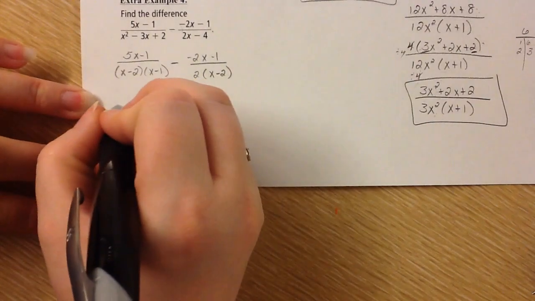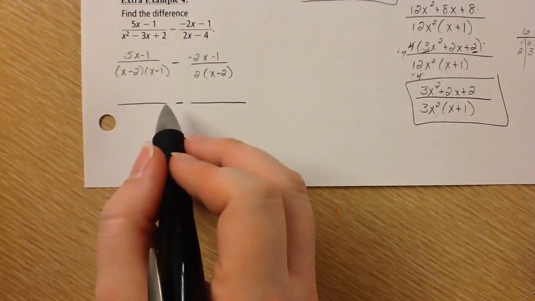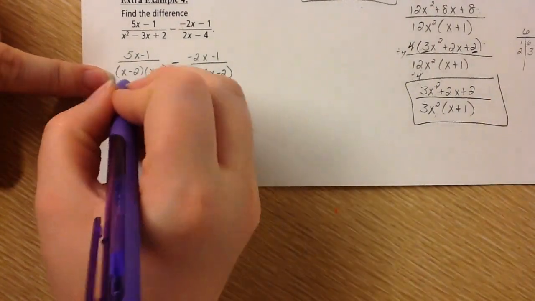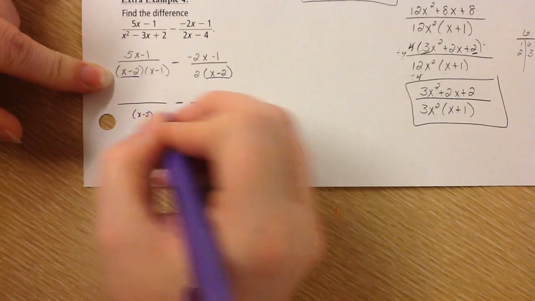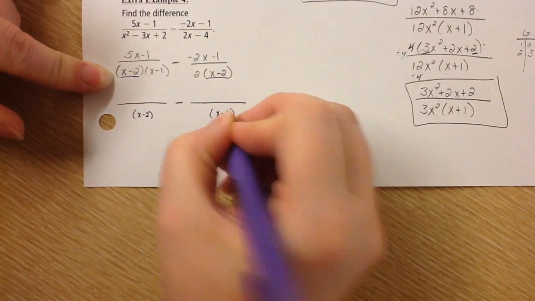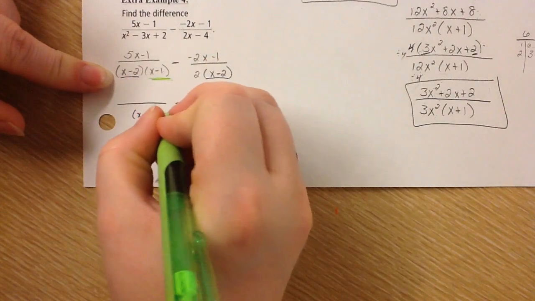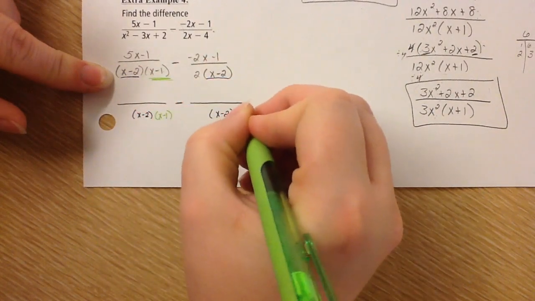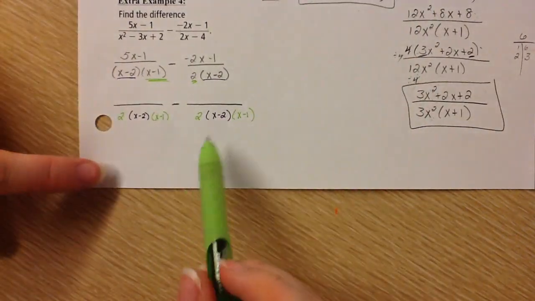So now to figure out our common denominators, again subtracting, I just write my 2 fraction lines. Now let's see, what do they have in common? Well, they both have an x minus 2, so we're going to need an x minus 2 in the denominators. Now what they don't have in common is an x minus 1, so we'll need one of those. And then we'll need the 2. We always put that number in front.